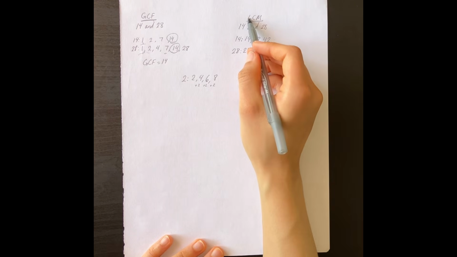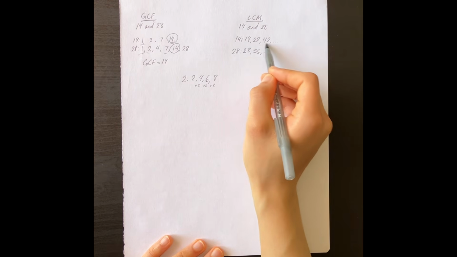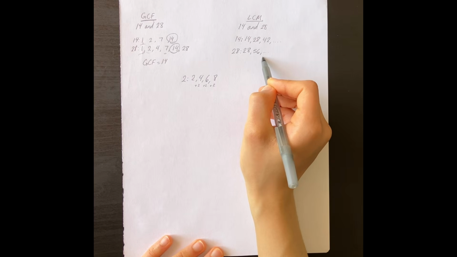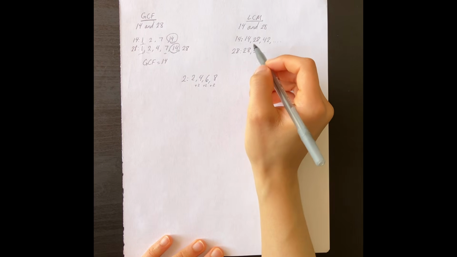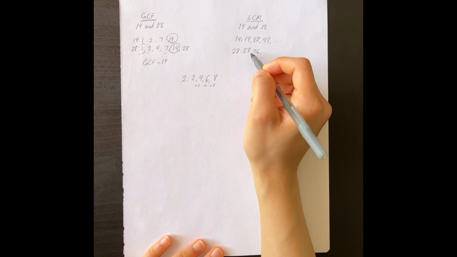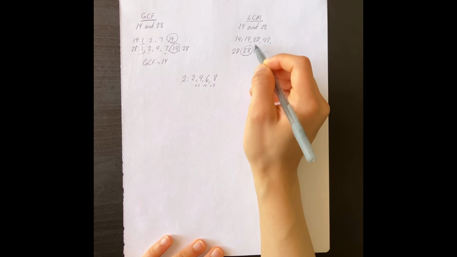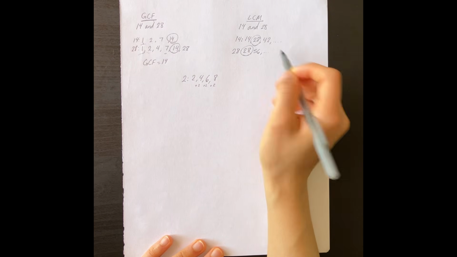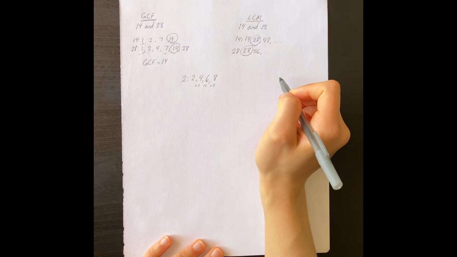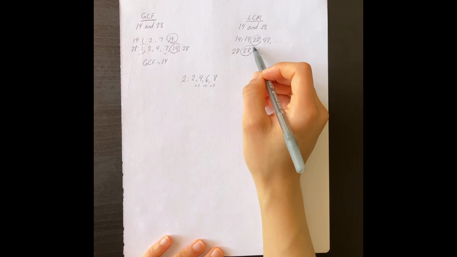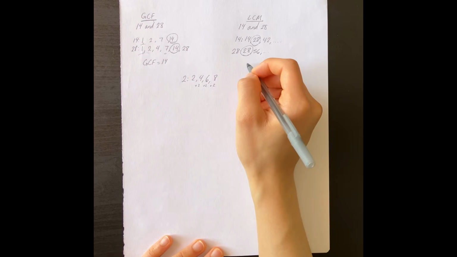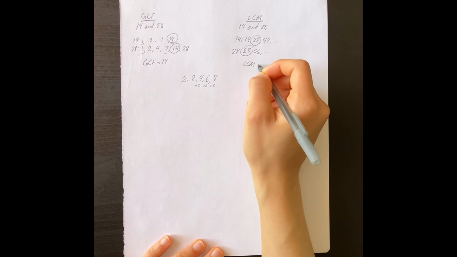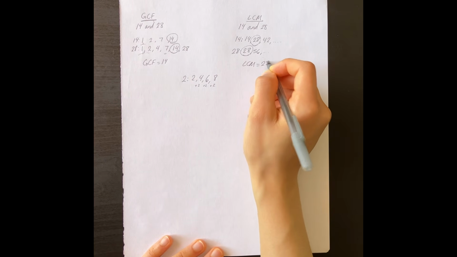We want to find the least common multiple. We've listed multiples of 14, we've listed multiples of 28. The least common one, so the smallest that they share, is 28. They might share more in the higher numbers, but what we want is the least of them, the smallest. So the LCM of 14 and 28 is 28.